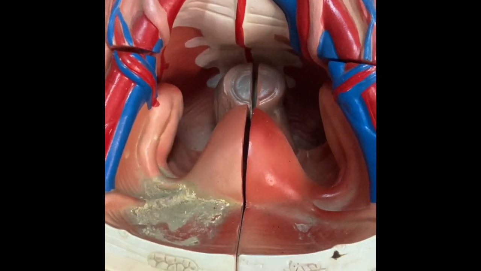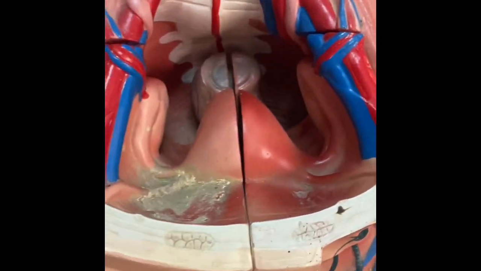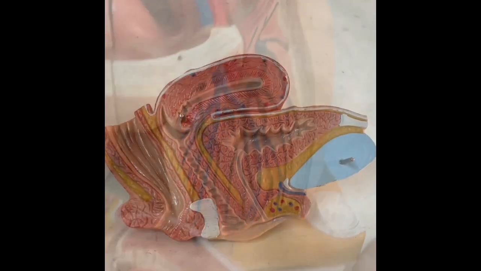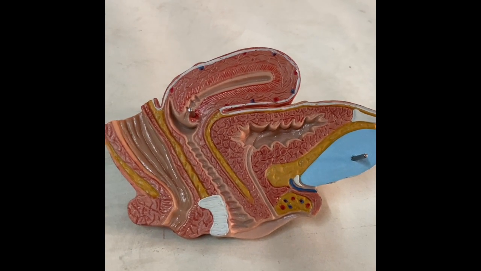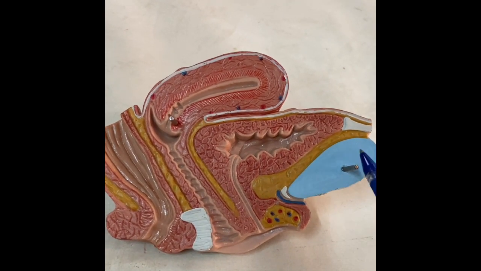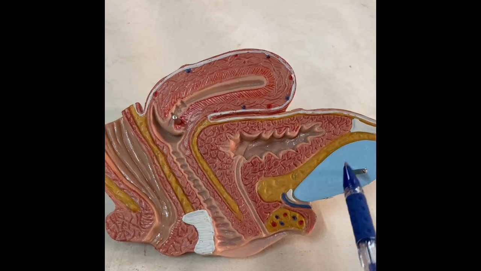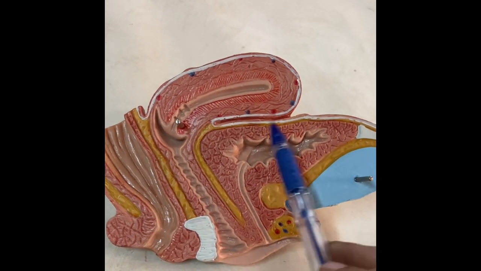Then we will see section of the organs within pelvis. Here is sagittal section of female pelvis. We can see the section through pubic symphysis. Posterior to pubic symphysis, here is urinary bladder.